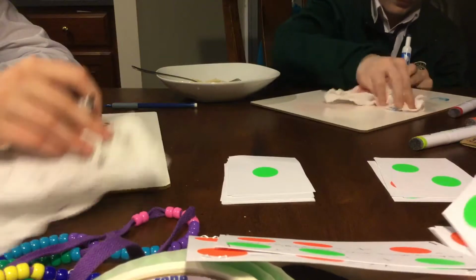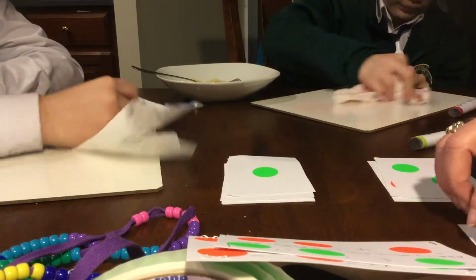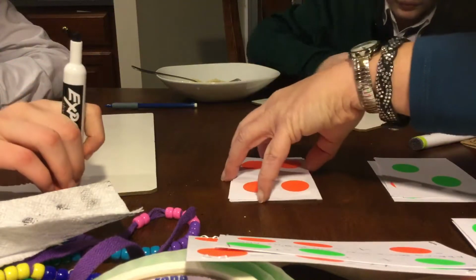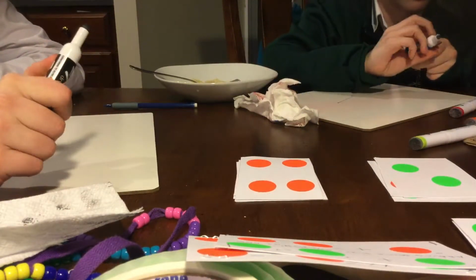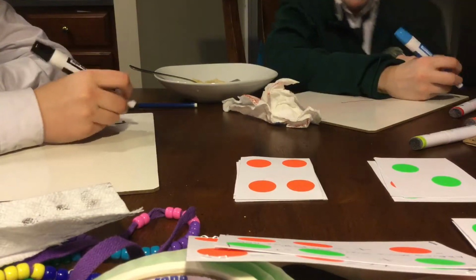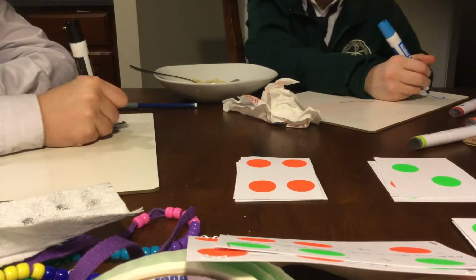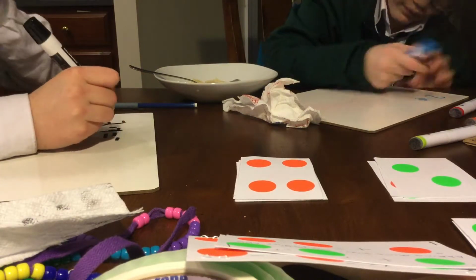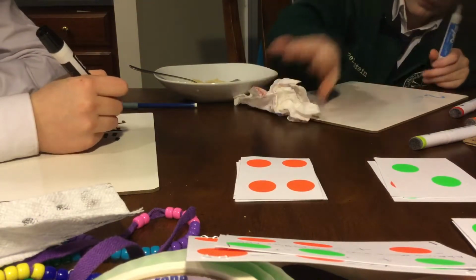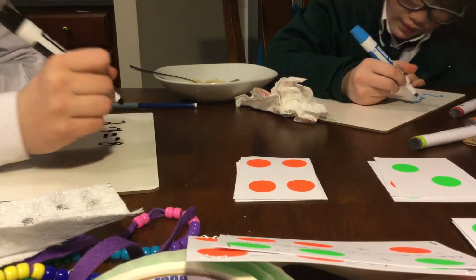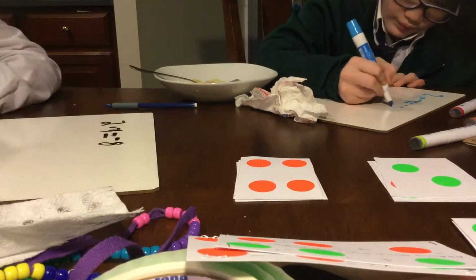Does it matter so much the order when you're multiplying and dividing? Not so much, not like it does when you're adding and subtracting, right? Positive 2 times negative 4 equals negative 8.